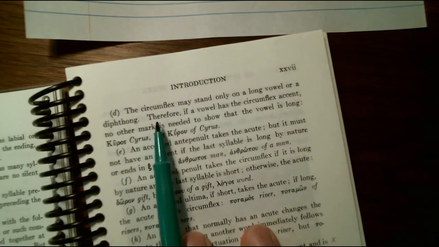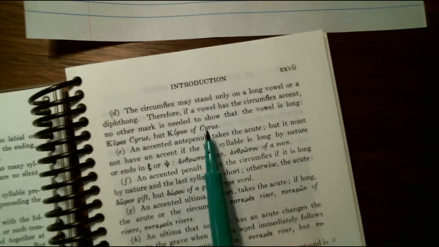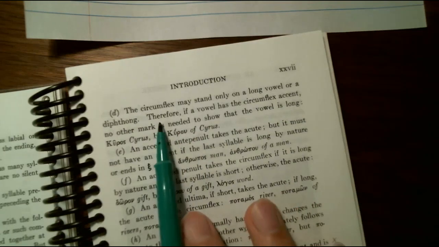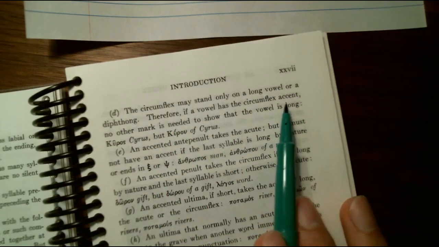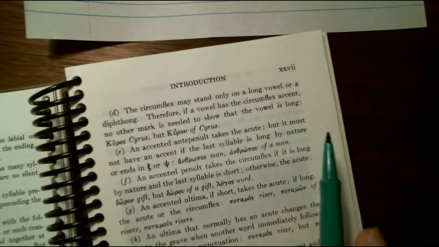Therefore, a long vowel has two mores, or two portions, like omega, right? And a diphthong, of course, has two mores because it's combined of two short vowels. So a short and short equals one long vowel, which is still two mores. So a long vowel like omega or eta is equal in duration to a diphthong, because they all have two portions each. Therefore, if a vowel has a circumflex accent, no other mark is needed to show that the vowel is long. All right, here we have examples.